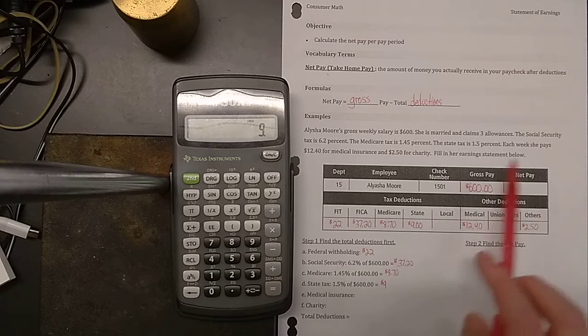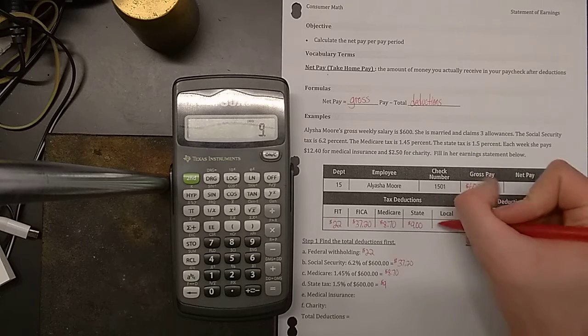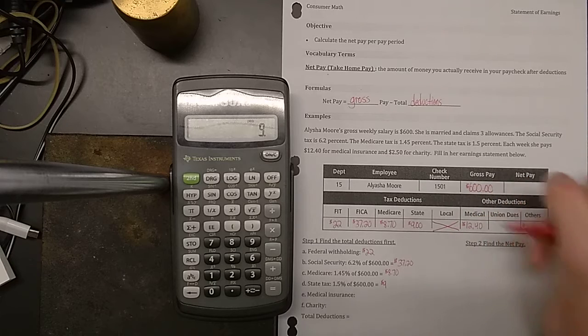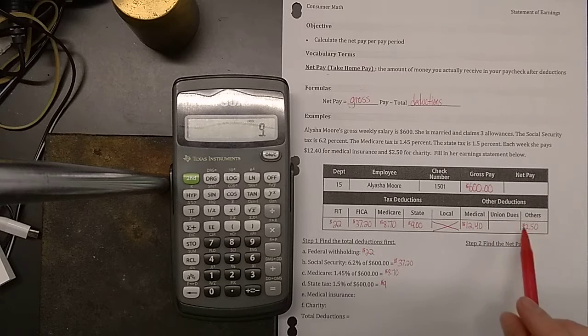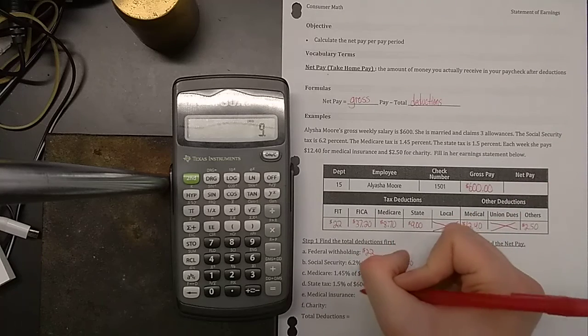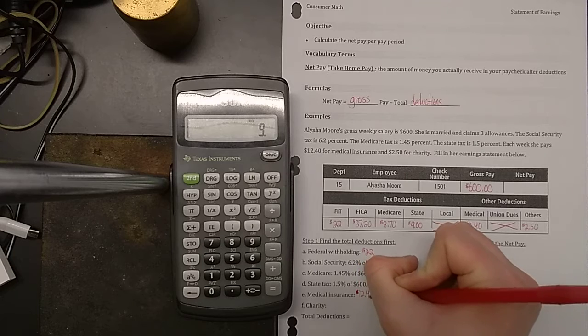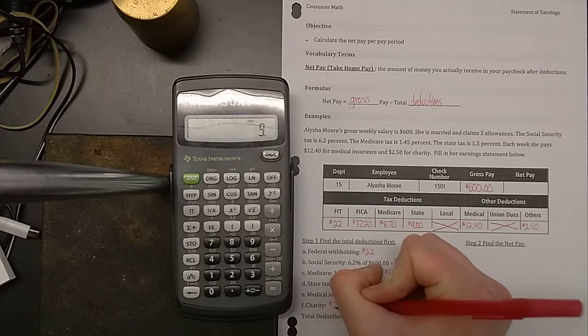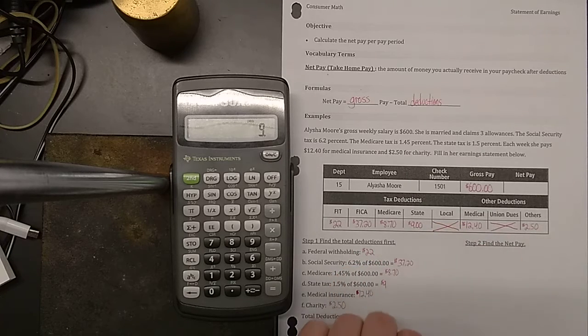It didn't say anything about local tax anywhere in here, so I'm just going to put an X through this. You can either put an X or you can write 0. It also didn't say anything about union dues anywhere in here, so I'm going to put an X through that. And we already talked about the medical insurance, $12.40, and we talked about charity, $2.50.